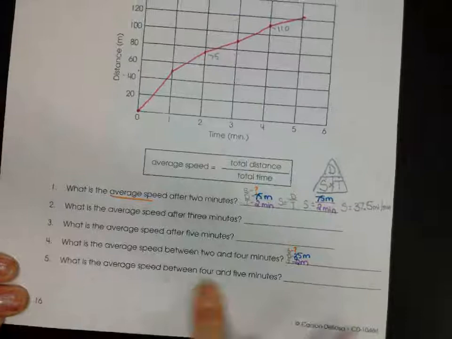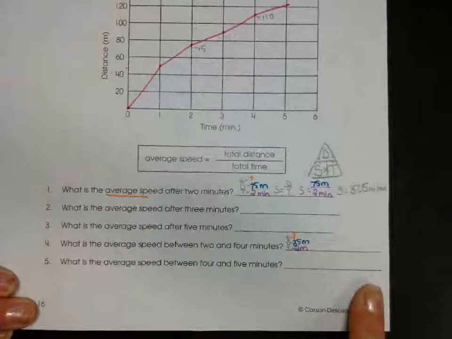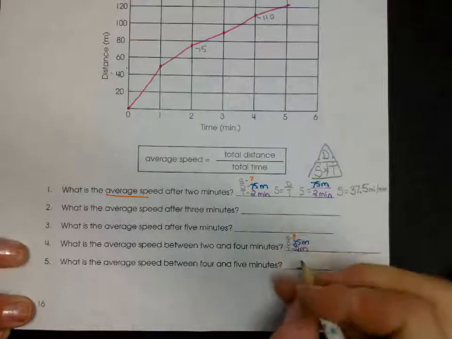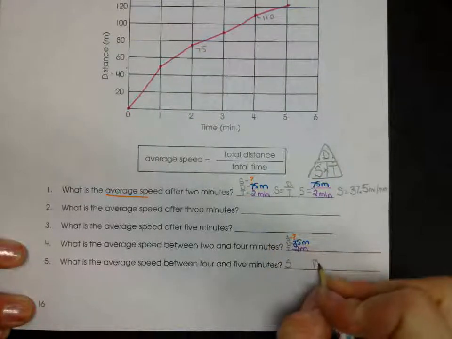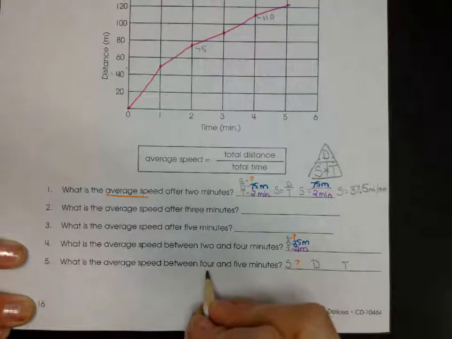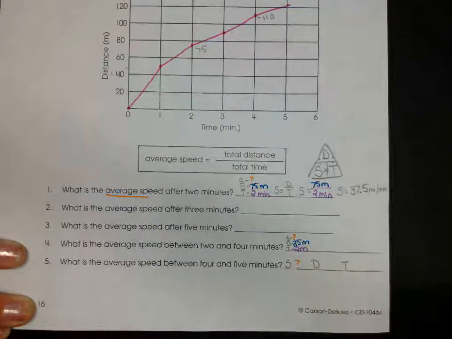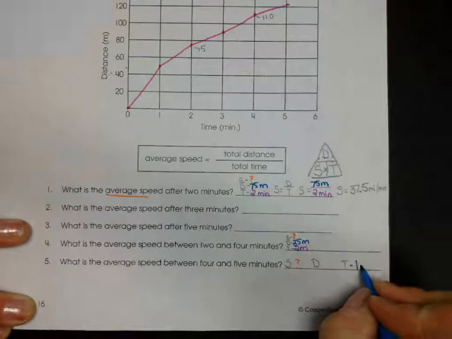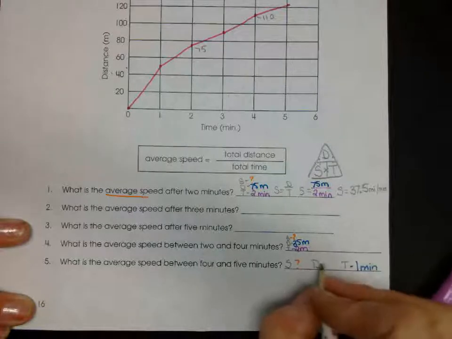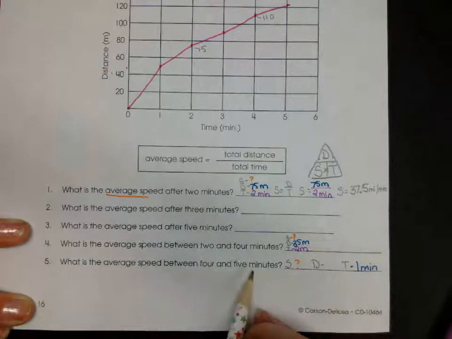So let's look at 5. 5 wants to know the average speed between 4 and 5 minutes. So I'm going to set up speed, distance, time. We're looking for speed. The time is between 4 and 5 minutes. So that gives us 1 minute difference between 4 and 5. But we need to know how far they went in that little interval of time.